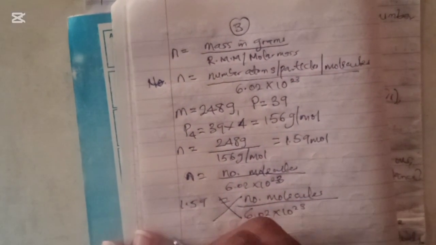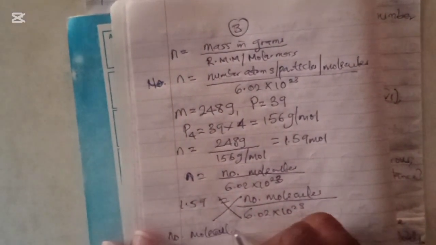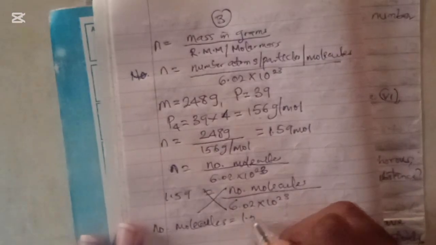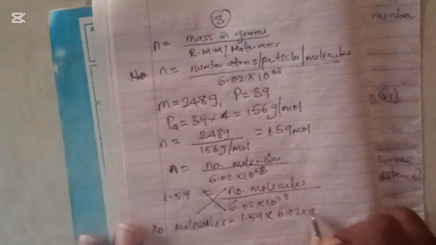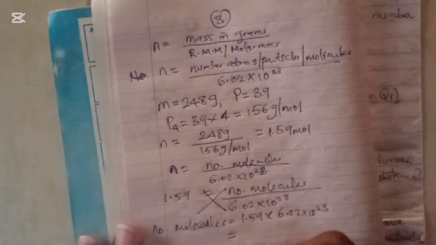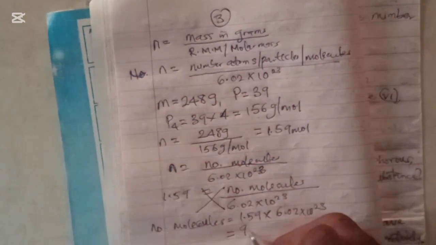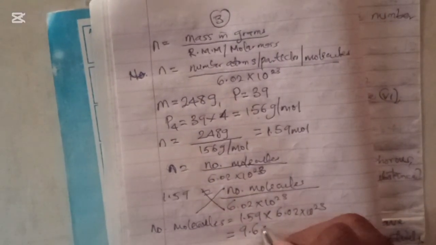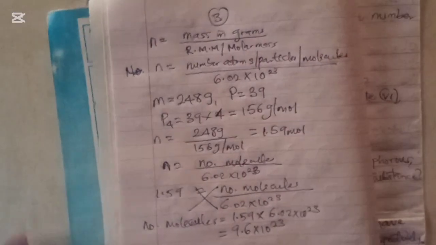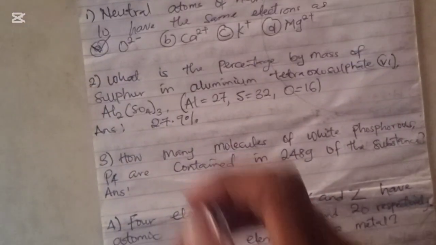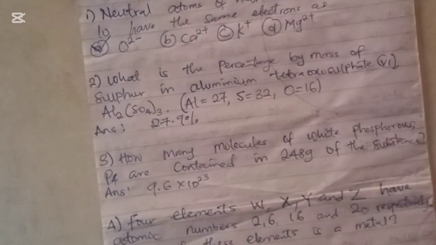When we cross multiply, the number of molecules becomes 1.59 multiplied by 6.02 times 10 to the power of 23. Our final answer would be 9.6 times 10 raised to the power of 23. And that's our answer.